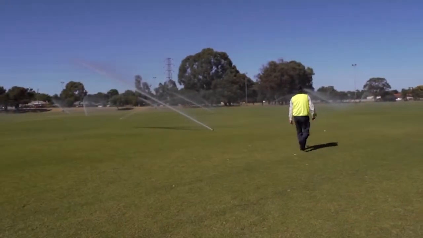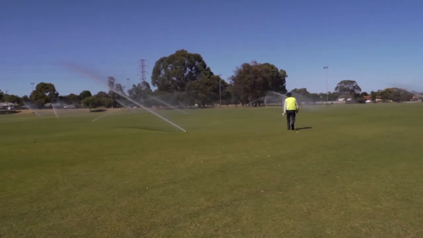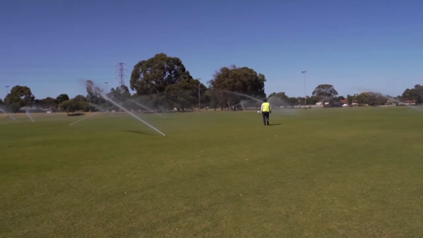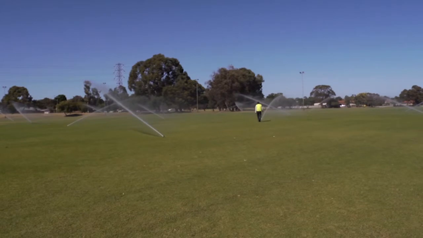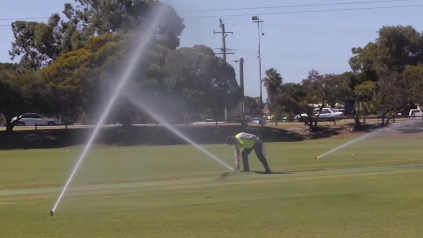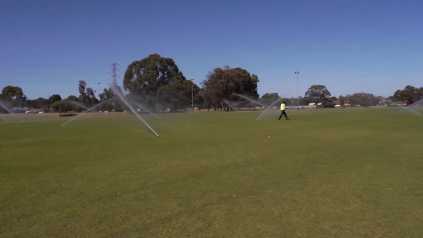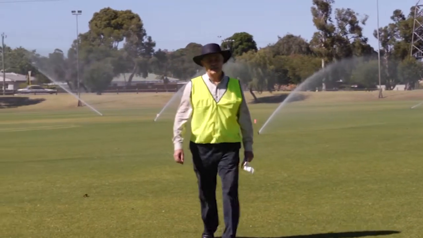Alright, I'm just going to flag a select number of sprinklers in the area that we're going to set up the catch cups. In order to do this, we have to run the system for 5 minutes, and that lets us see where the sprinklers are, and then we'll flag the sprinklers. Being a pop-up sprinkler, of course, when it's not working, it pops down out of sight, so we need to run the sprinklers to find out where they're located.